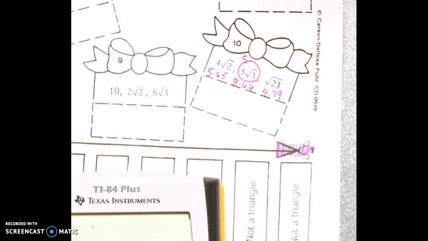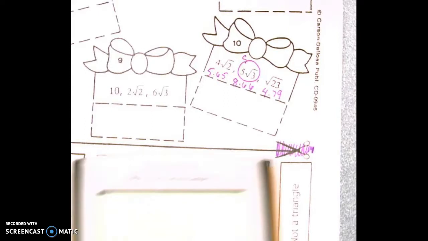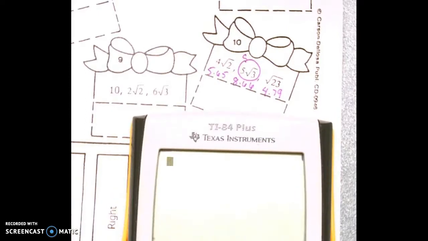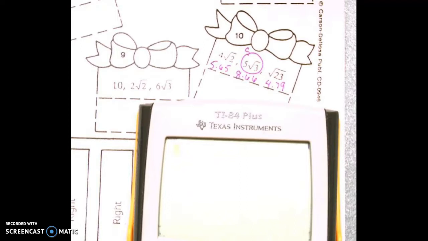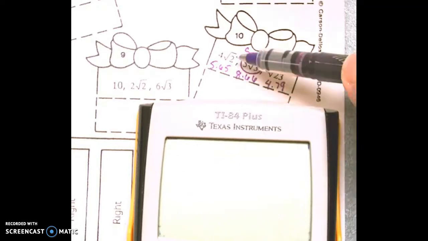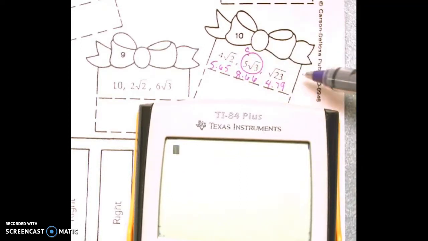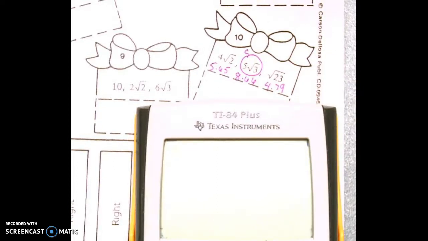So the first thing I need to figure out is, is this a triangle? And I don't want to use my approximate values. I want to put the actual values in. I want to add the 4 square root 2 and the square root 23 together because that's going to be my A and B. So to do that, 4 second square root 2, use that arrow button to get out from under the square root sign, plus my second square root 23, use that arrow button to get out of the square root sign. That value gives me a 10.45.